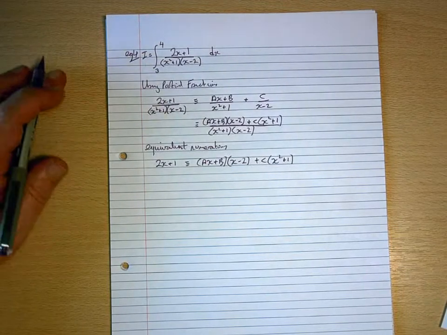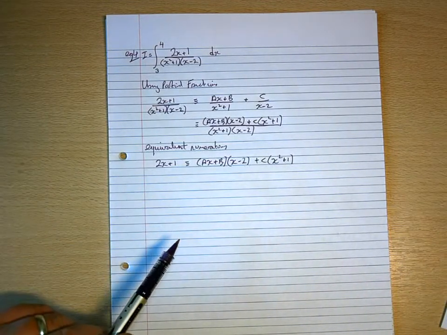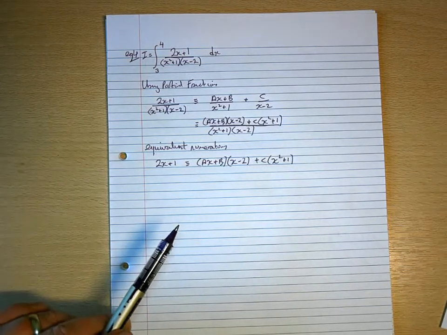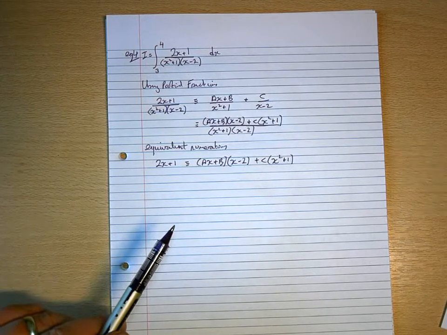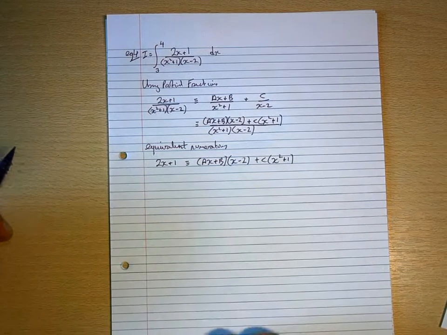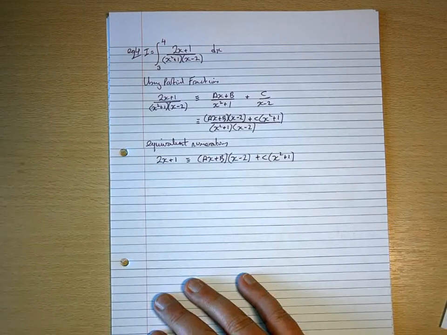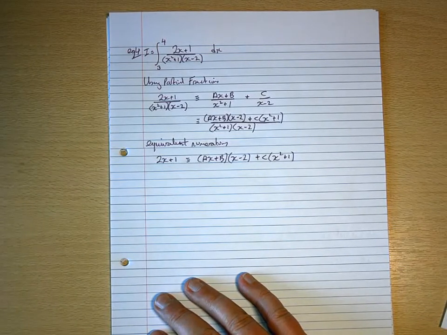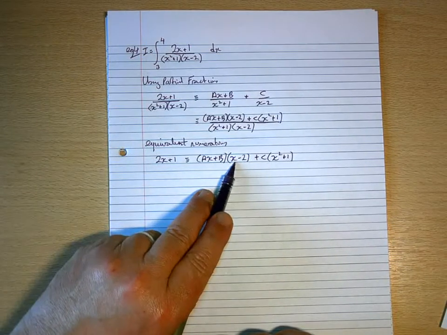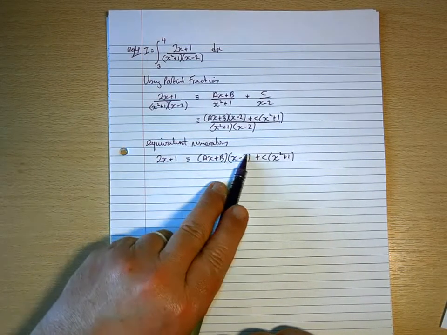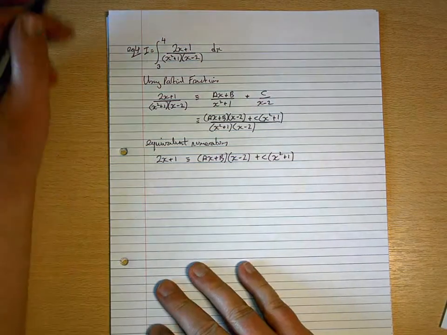It's up to you how you want to choose to do this, whether you want to create the simultaneous equations or whether you want to choose values of x. So if we go for choosing values of x, you will see that if we pick x as 2, that will wipe out all of those and enable us to calculate c.